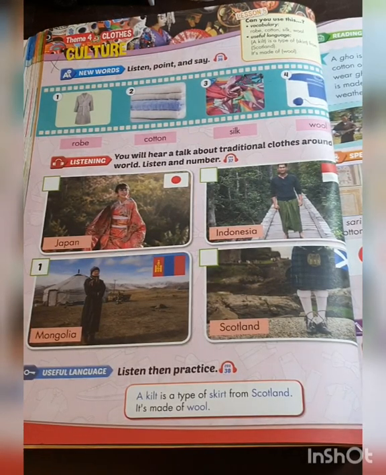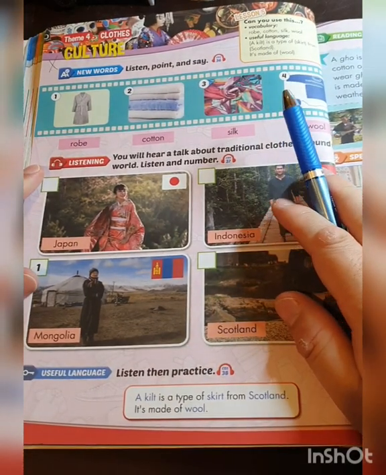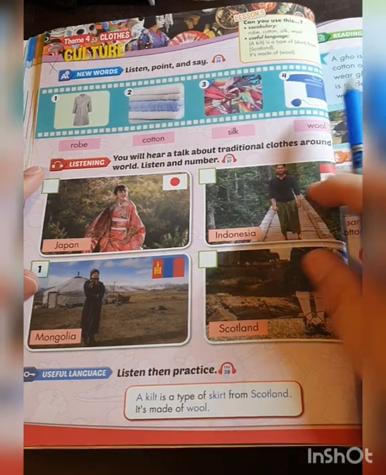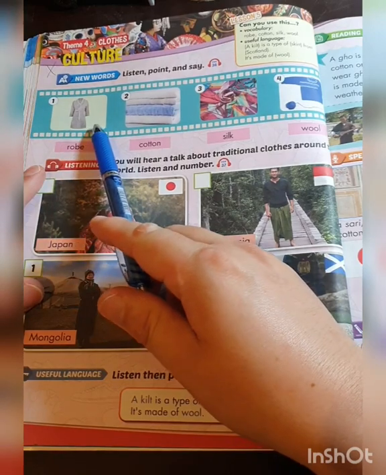Okay, so now we are in the student book, page 50. Theme 4, clothes and culture. So we have 4 new vocabularies, only 4. This is a robe.